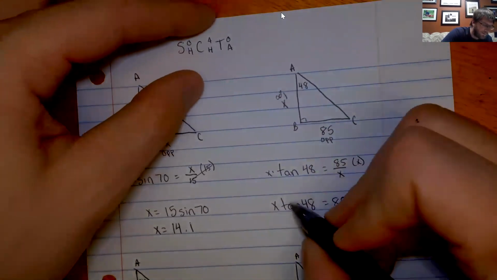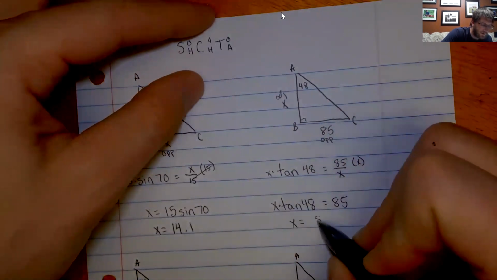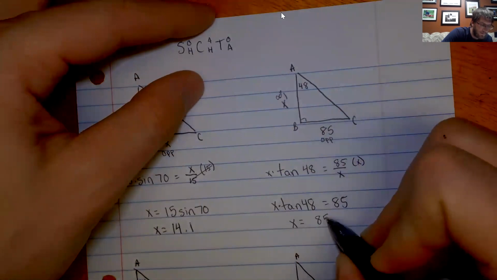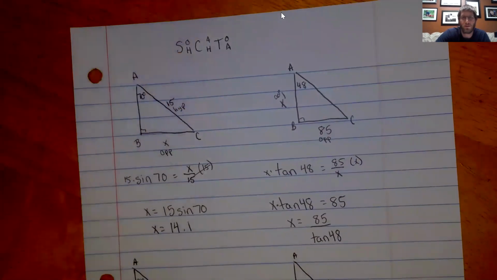but x is not isolated in this one. So I have to get rid of this tangent 48 that's being multiplied. The opposite of multiplication is division. So x is going to be 85 divided by tangent 48.